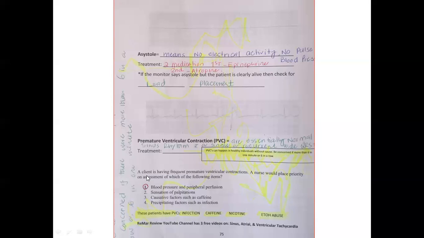But if we see the vital signs are abnormal, we have to talk to the healthcare provider, right? So number 3 and 4 are the causes of PVC. What are the causes of premature ventricular contraction? Maybe infection, maybe caffeine or nicotine abuse, or also alcohol abuse can cause this.